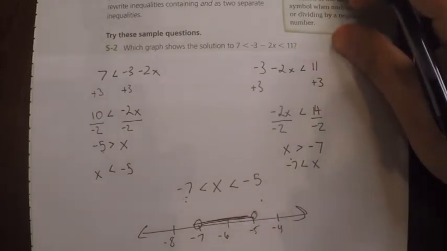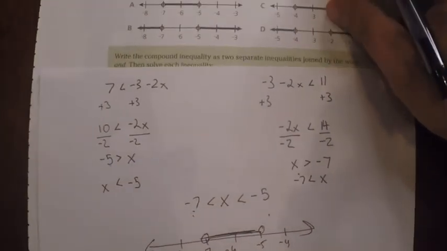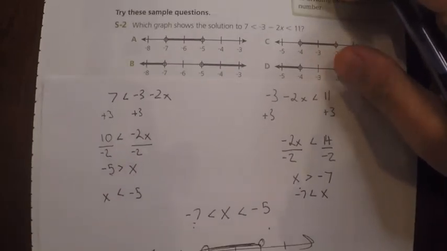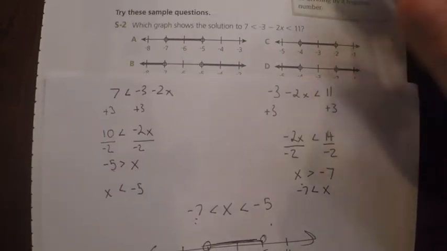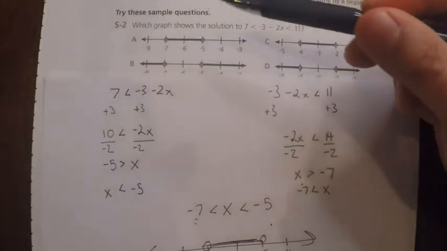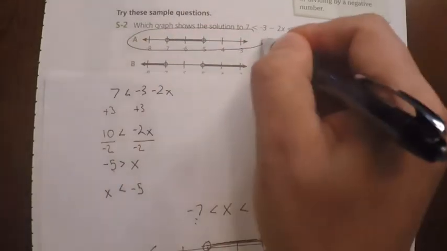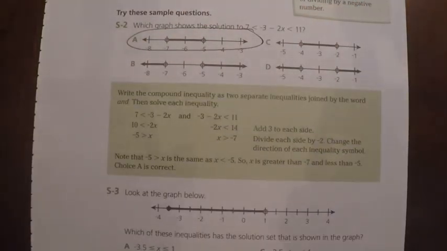So we're looking for the answer that's similar to that here. And if you take a look at choice A, it has an open circle at -7, an open circle at -5, and shaded in between. So choice A is our correct answer.